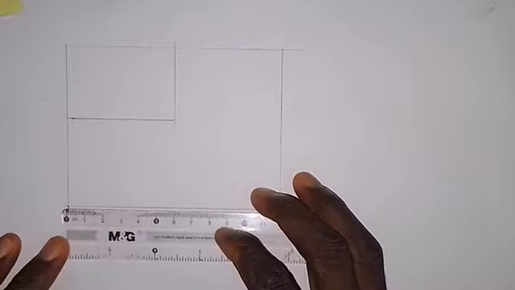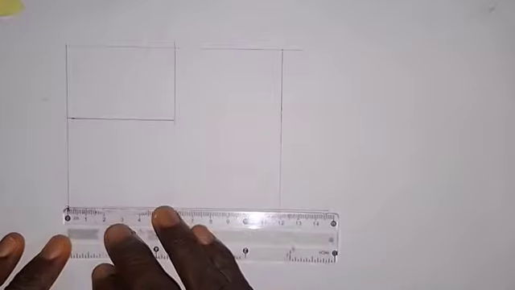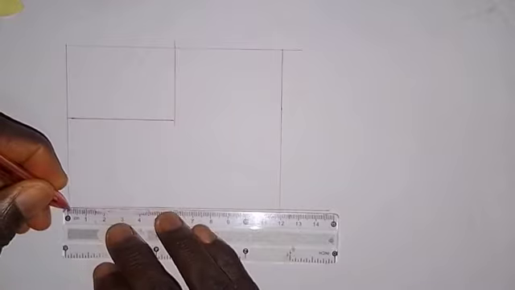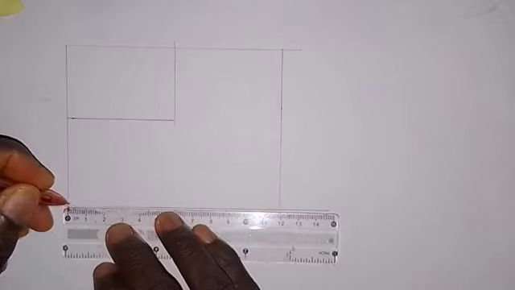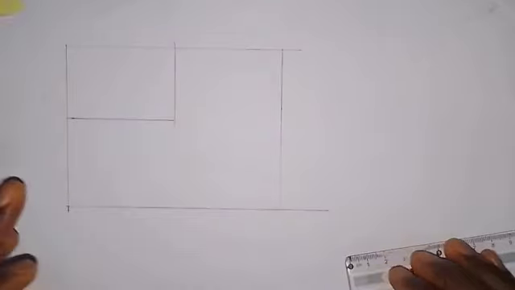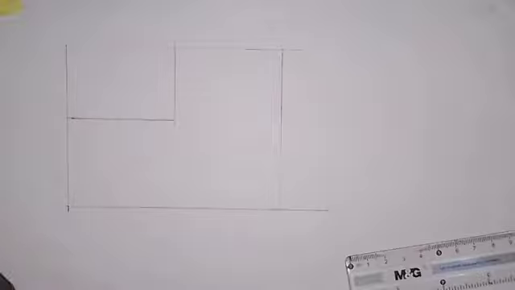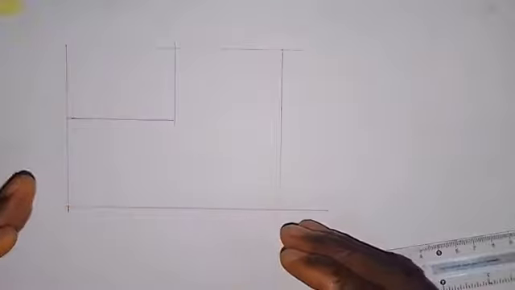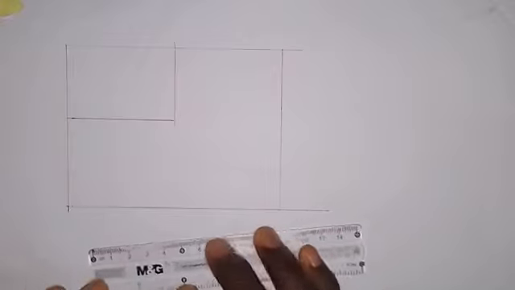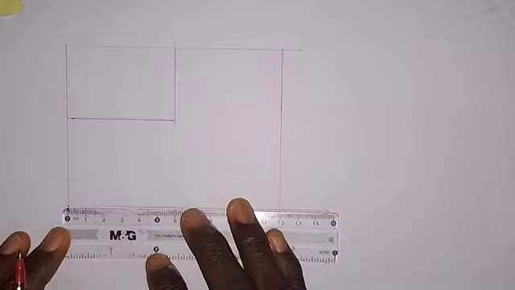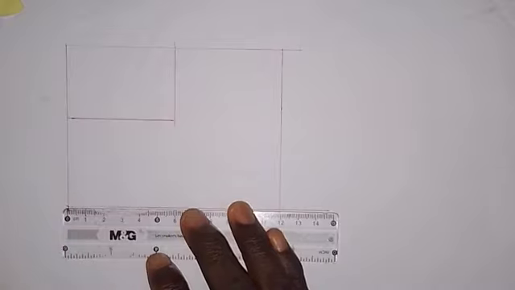So what we have to do now is to take our ruler, then we come to this point here, set your ruler like this and take a measurement of 2 millimeters inward. Before I go on, all these lines that we drew represent the external edges of the walls. That is what we have here initially. So when we are to make the walls thick, we have to take the measurement of 2 millimeters inside, not outside. So take note of that.